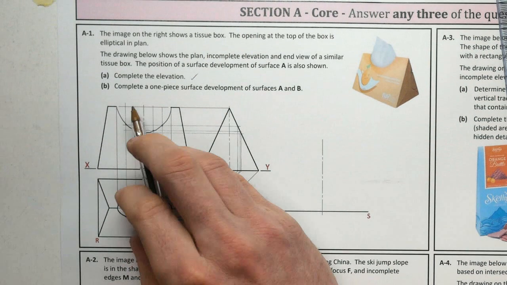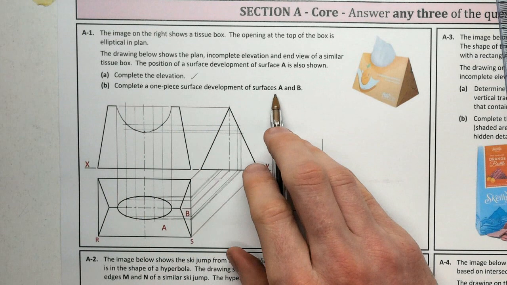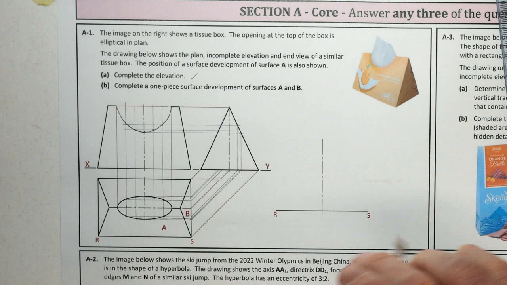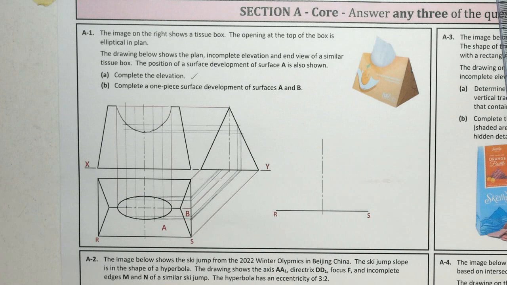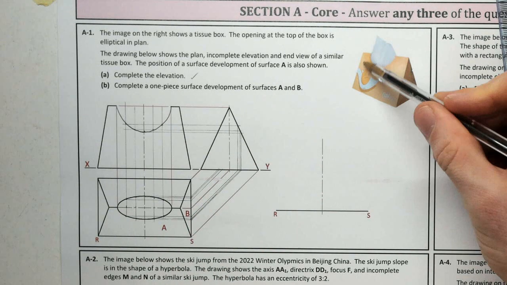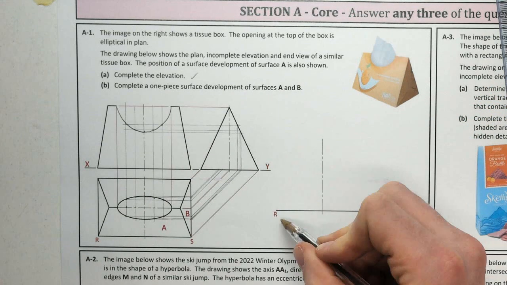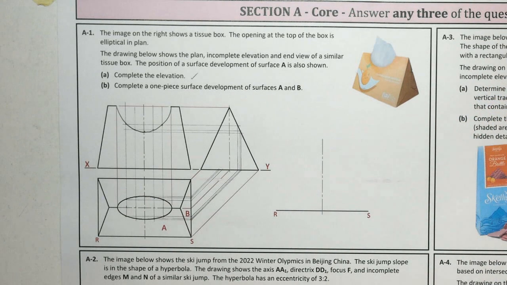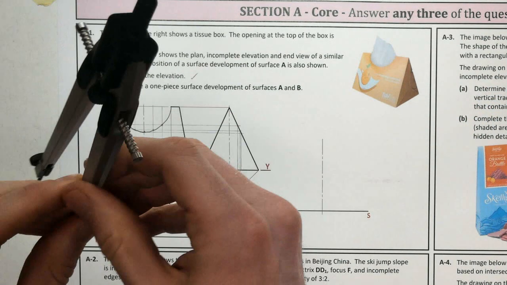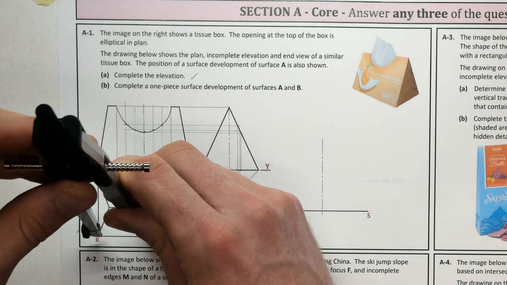So that's the elevation of my tissue box. Now they want us to complete a one-piece surface development of surfaces A and B. We'll start with surface A. Surface A is this front portion. They've given us RS. Let me just double check that that's the same length. I'm sure it is because they've got a line of symmetry there.